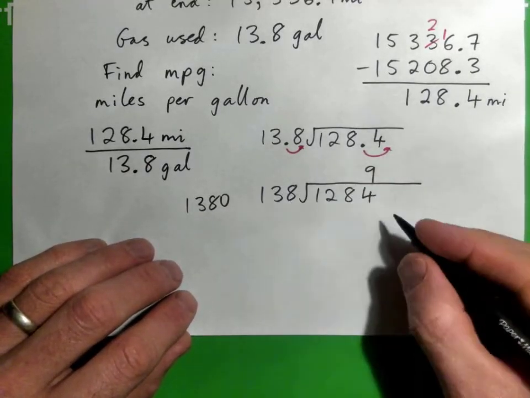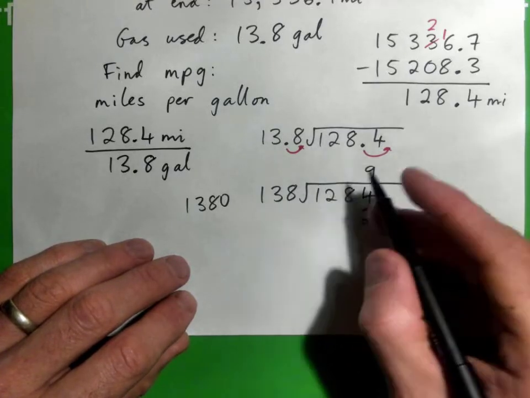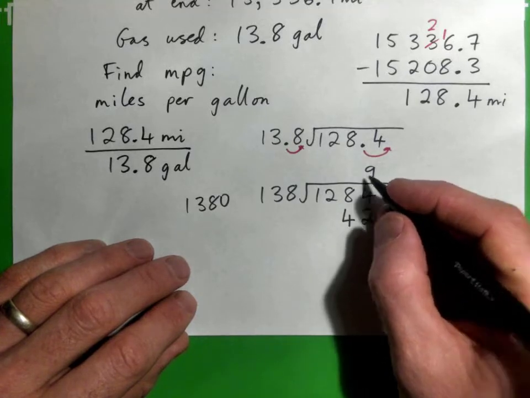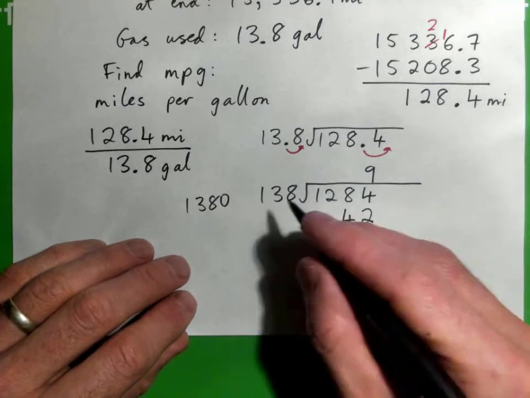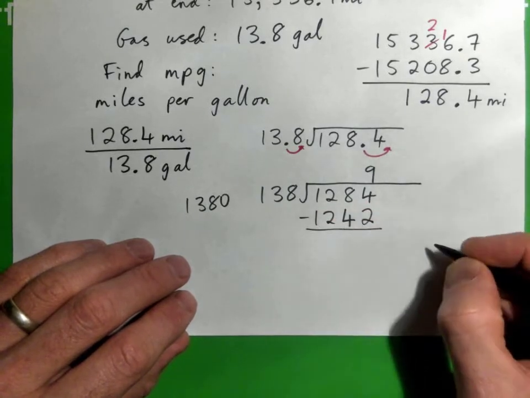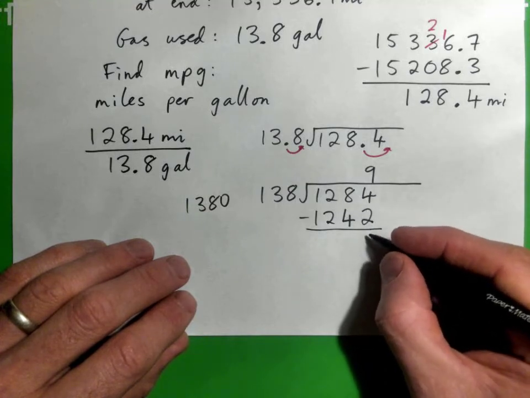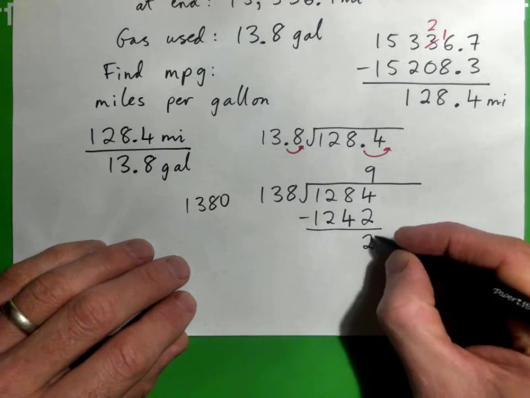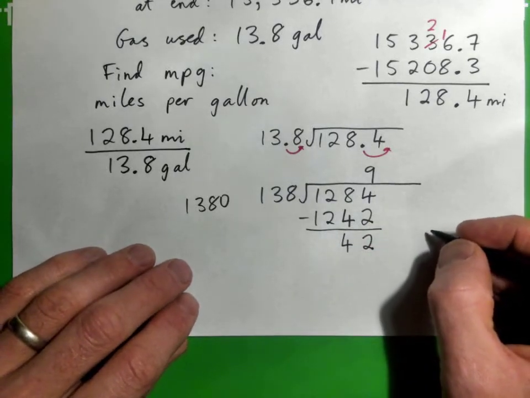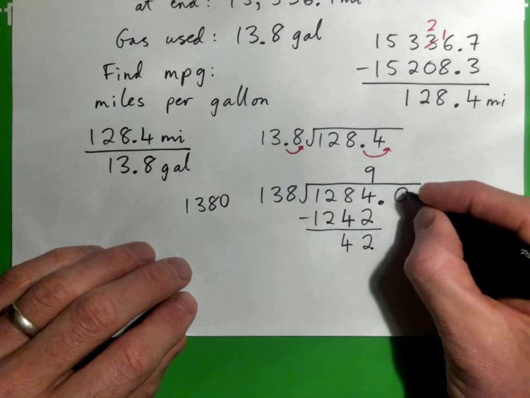So 9 times 8, 72, carries 7. 9 3s 27 and 7 is 34, carry 3. 9 times 1 is 9 and 3 is 12. And subtract. 4 minus 2 is 2. 8 minus 4 is 4. And we want to round to the nearest tenth. So let's go out just a couple of digits.